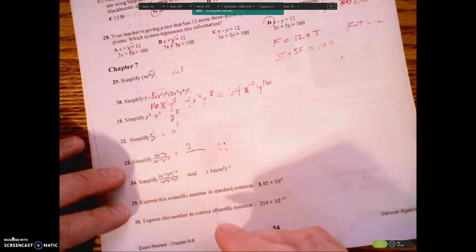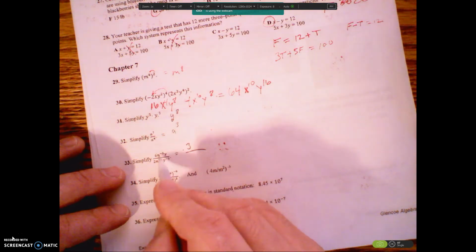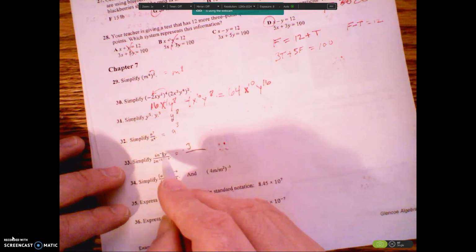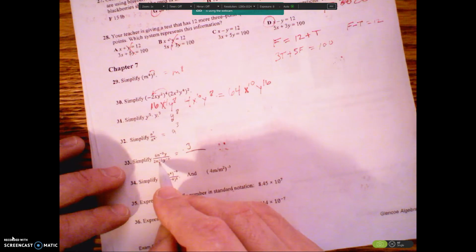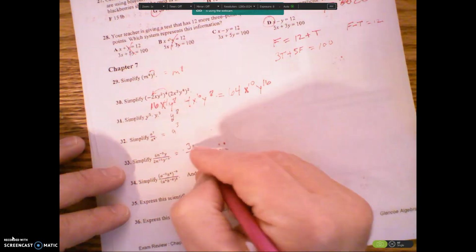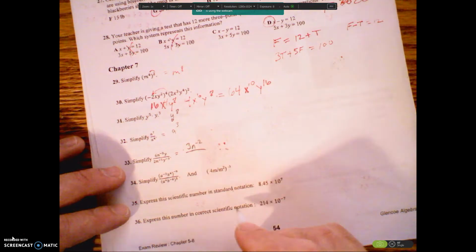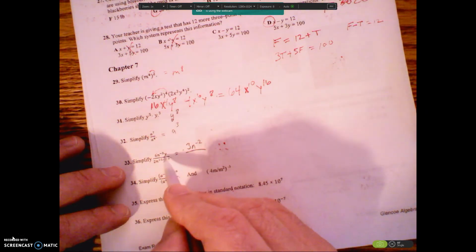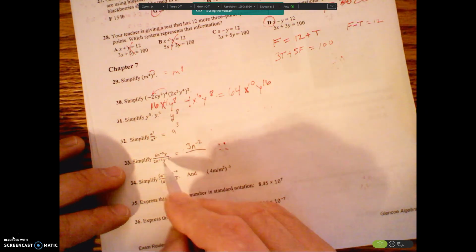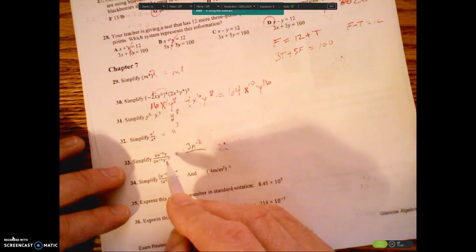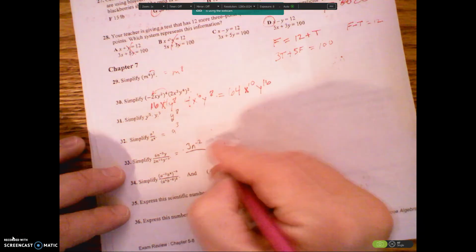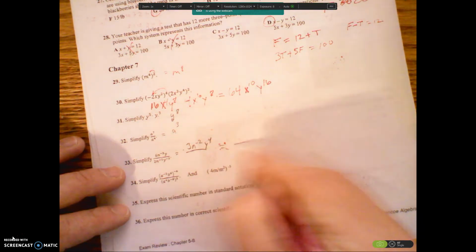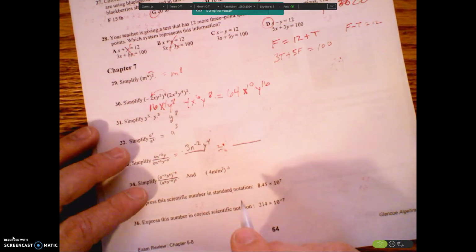So 6 divided by 2 is 3. 3 is the numerator. And then this is a like base, subtract exponent. So negative 3 minus negative 1 is negative 3 plus 1, which is n to the negative 2nd. And then y, this is one we struggled with on the quiz. 1 minus negative 3 is actually 1 plus 3, which is y to the 4th. All right, and now I'm going to move anything with a negative exponent.